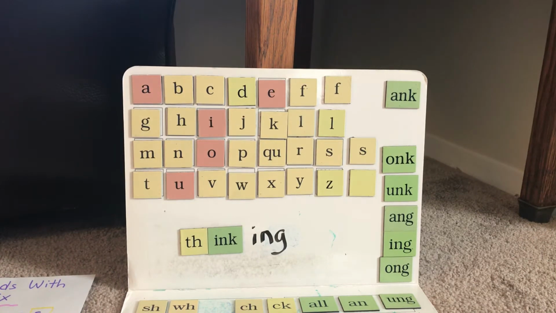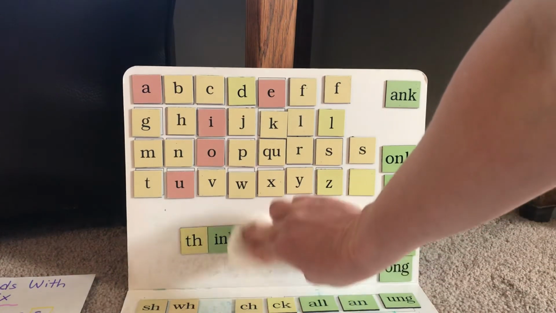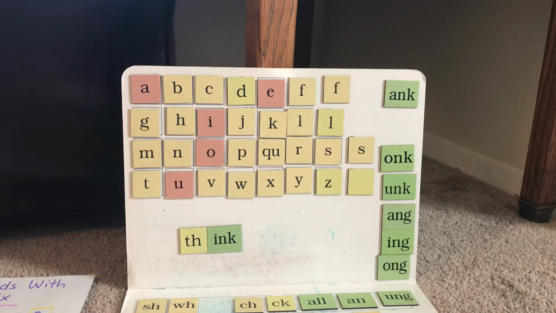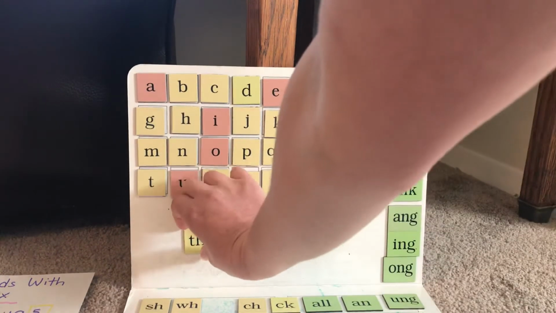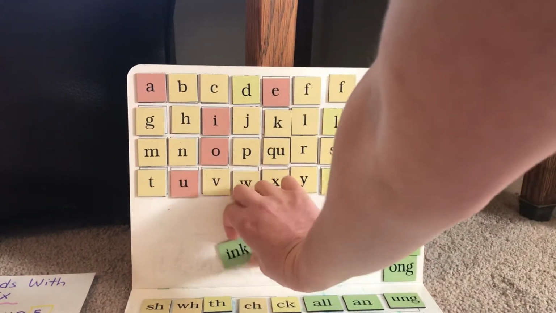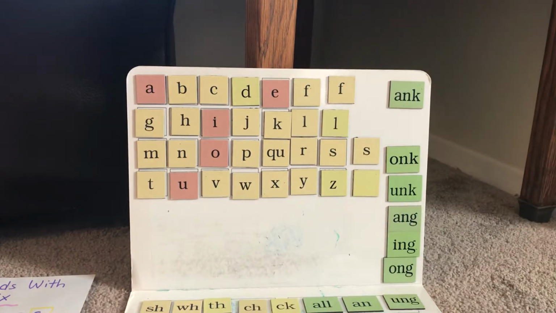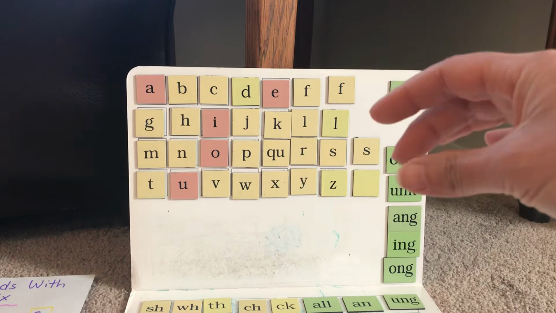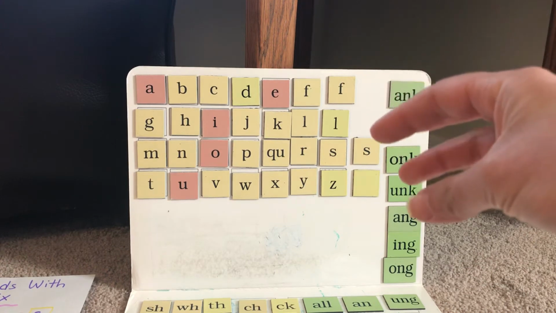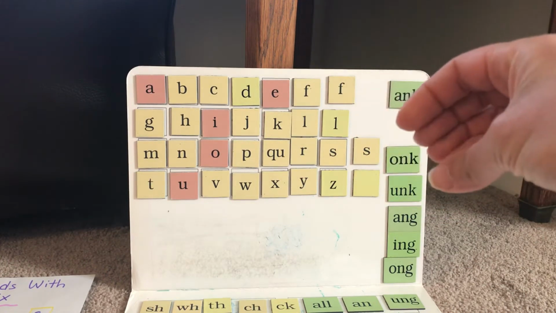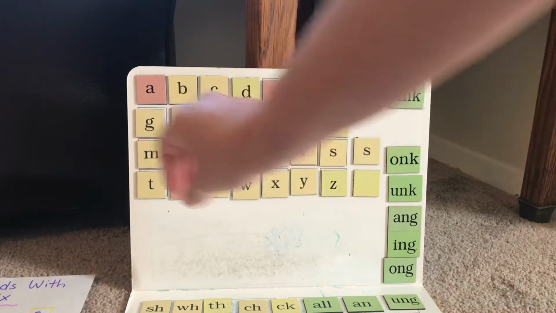For example, we can think of a sentence. I am thinking about my mom. That means I'm thinking about her right now. All right, let's put this back and try another word. Next word is twist. Let's tap it. Tap it with me. Twist. Let's make the word twist.